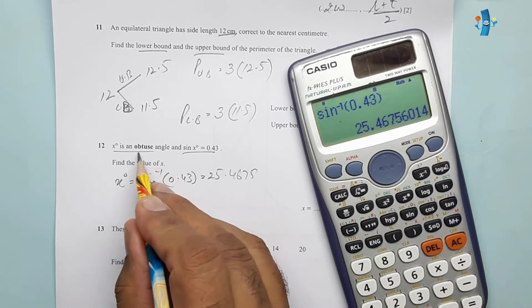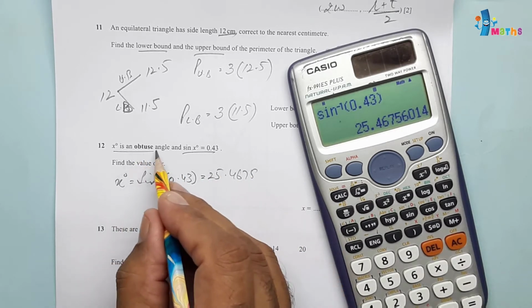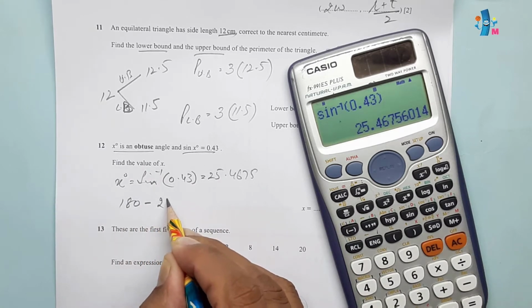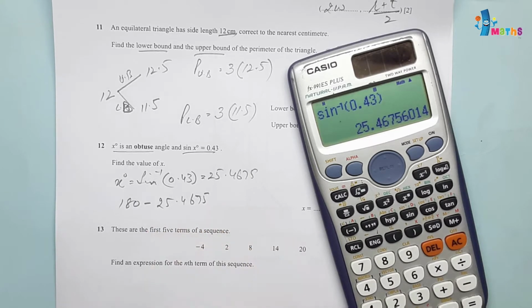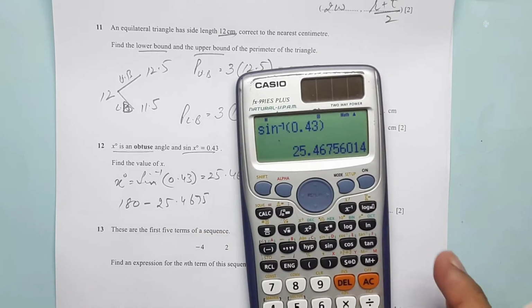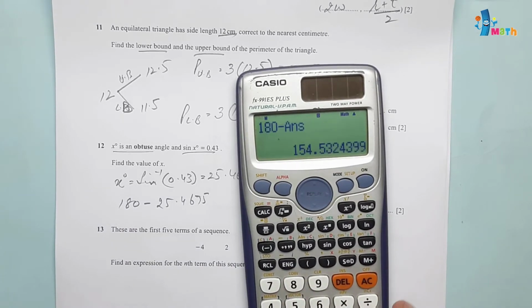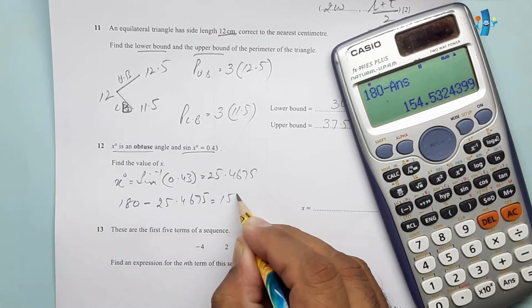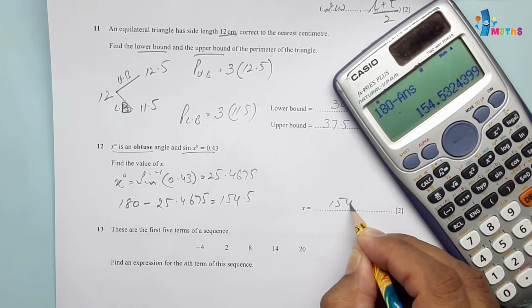we need an obtuse angle. This is less than 90, but we need more than 90. So 180 minus 25.4675, because this will be in the second quadrant. So we will write 180 minus the answer, which will be equal to 154.5. 154.5 will be our answer.